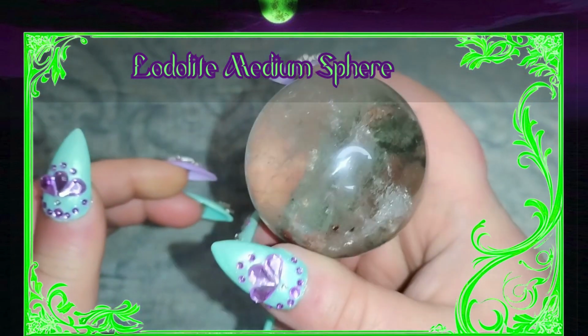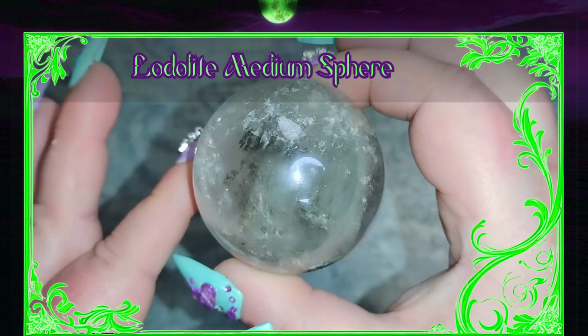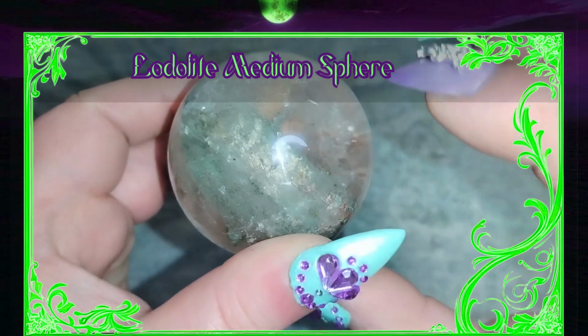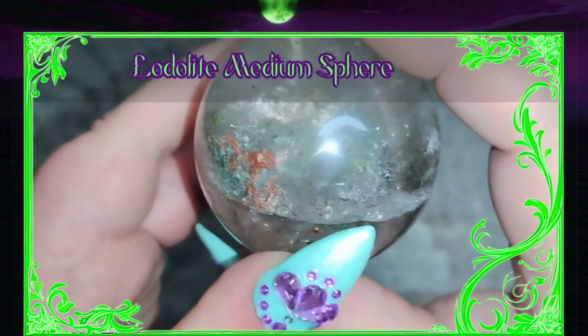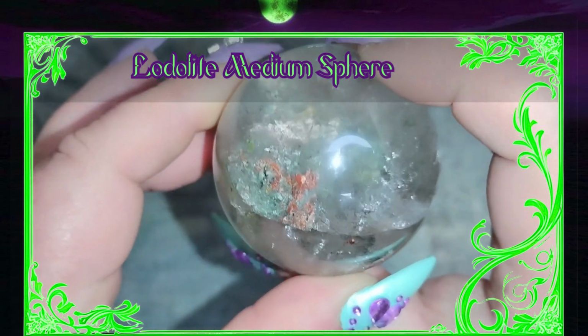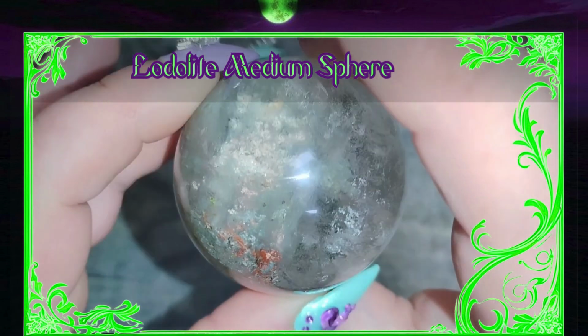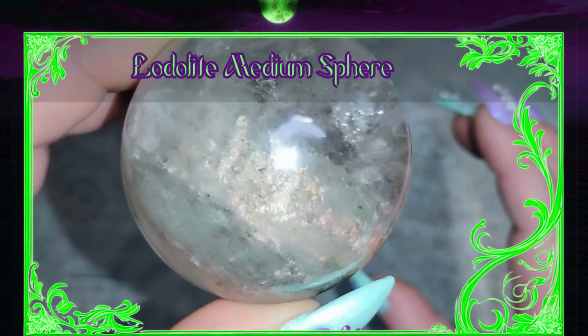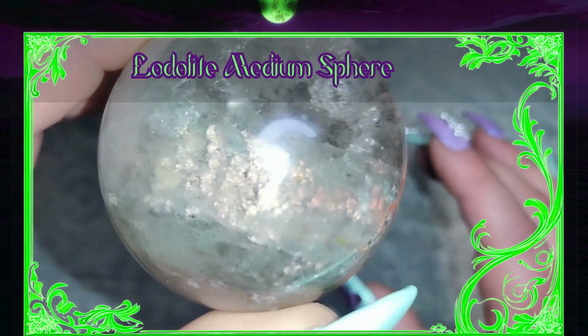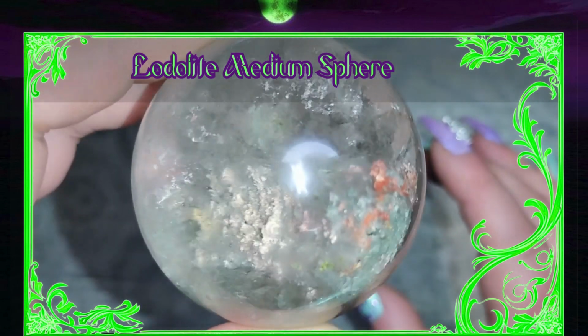And yeah, these inclusions that occur create unique pictures and worlds that resemble forests, outer space, underwater, mountainous climates, and such. And so they're just really interesting just to look at, and every piece is always unique in some way, which is awesome. And yeah, really love Lodolite.